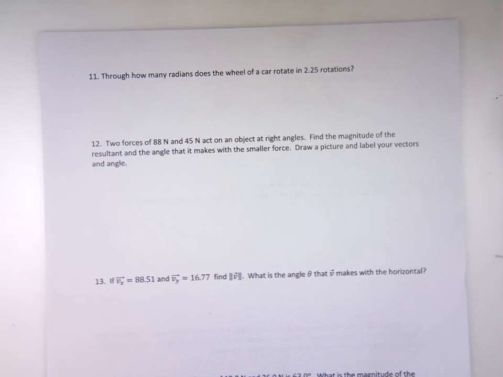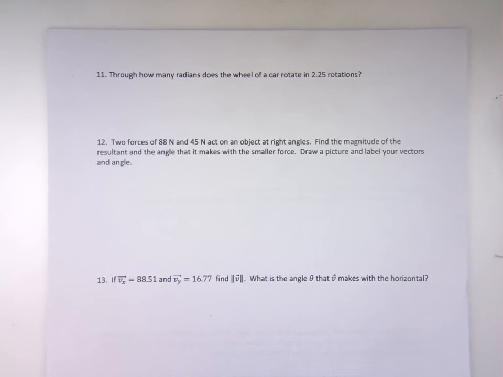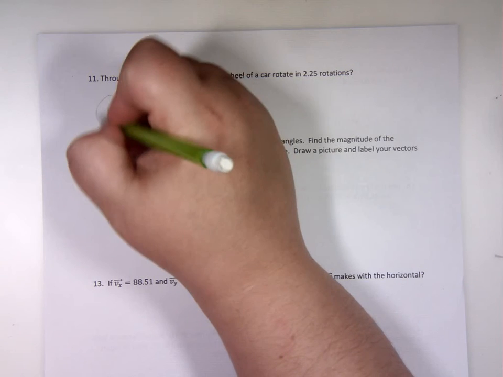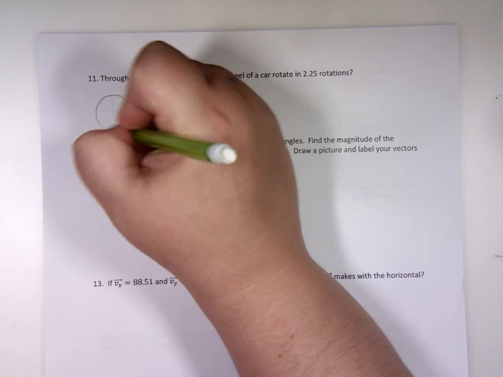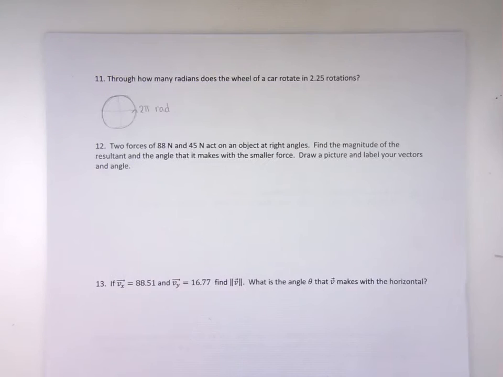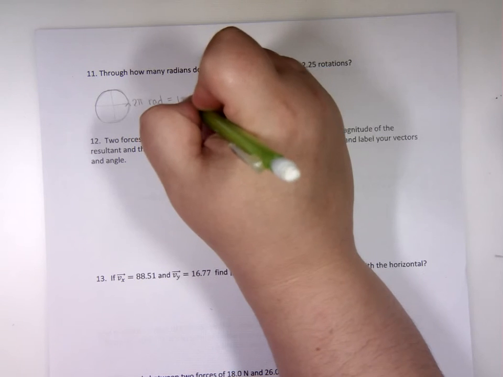Through how many radians does the wheel of a car rotate in 2.25 rotations? So if we think about it, once all the way around the circle is 2 pi radians. So 2 pi radians equals 1 rotation.